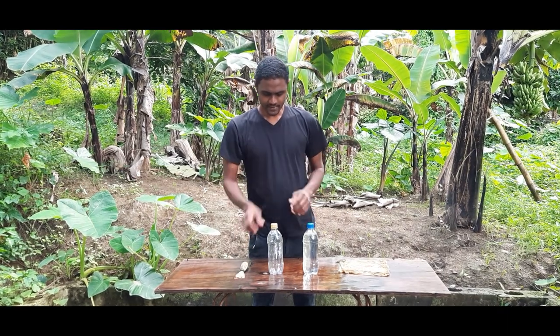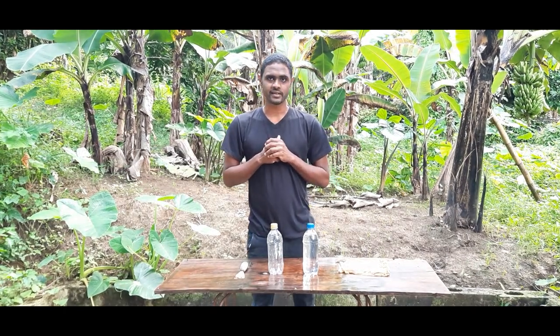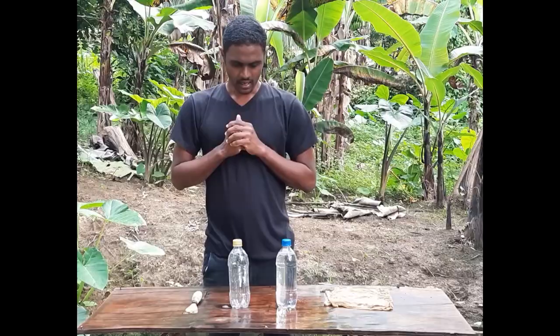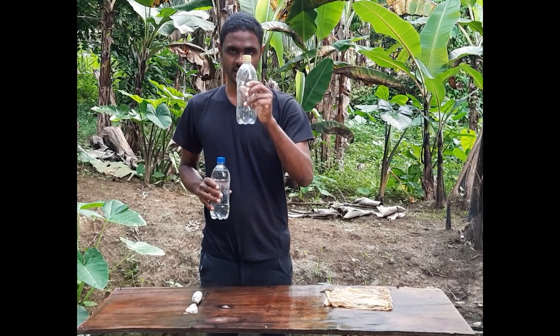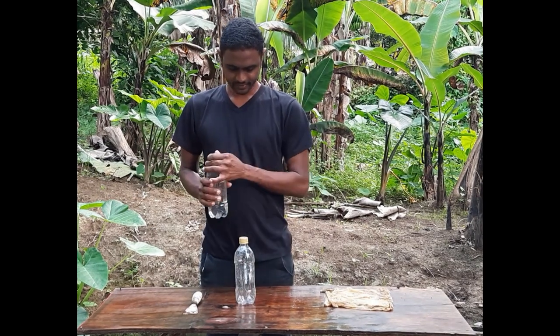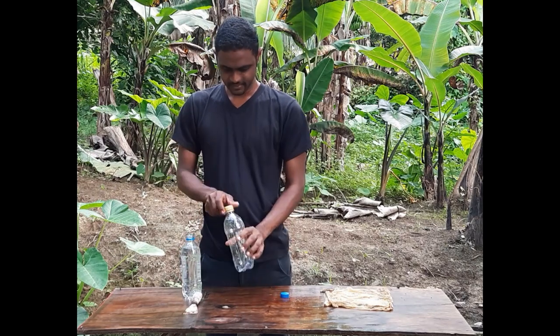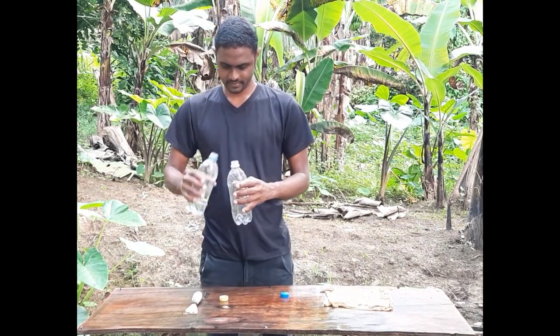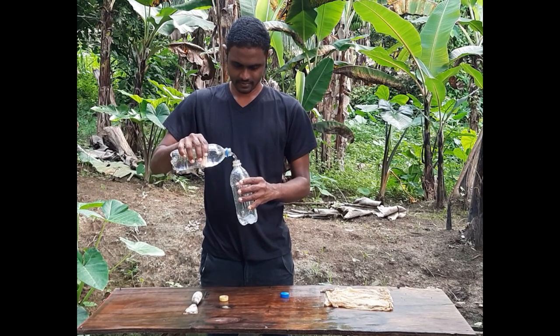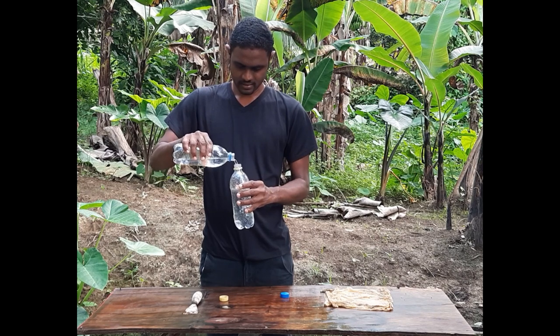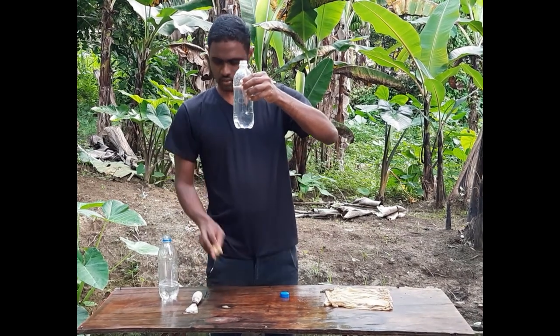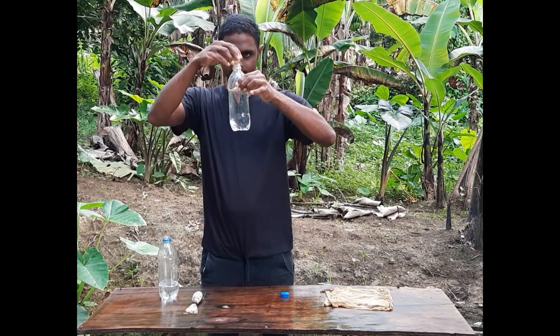Alright, so let's start with the procedure. Number one is that I'll gather all the tools and materials that I need. Number two is I'm going to pour some of the water in the container that I'll do the sedimentation test. And I three-quarters fill the bottle with water.